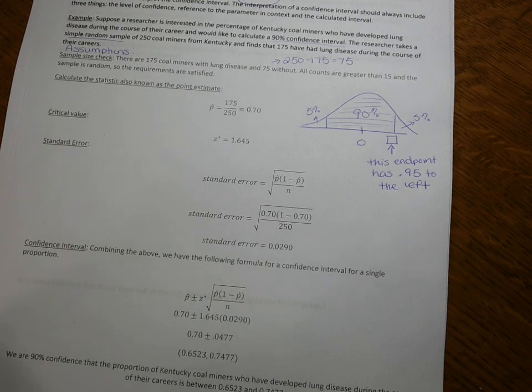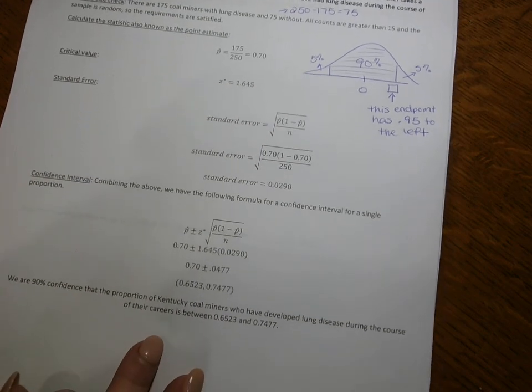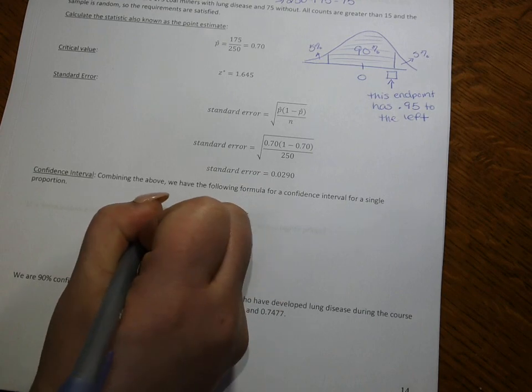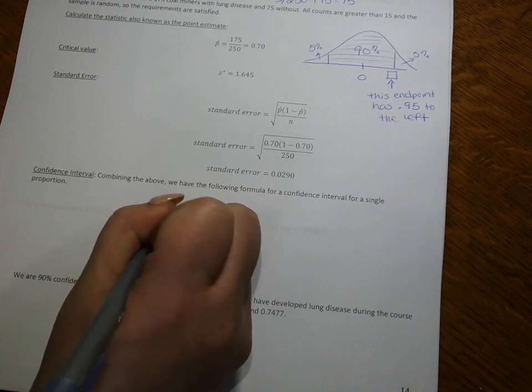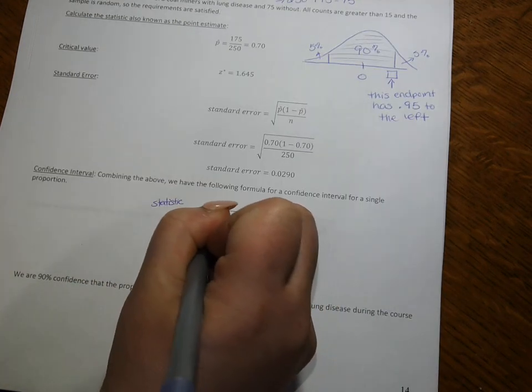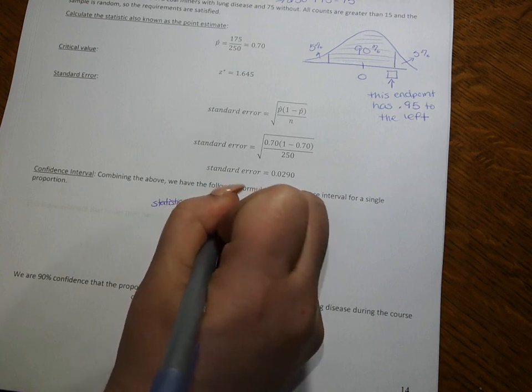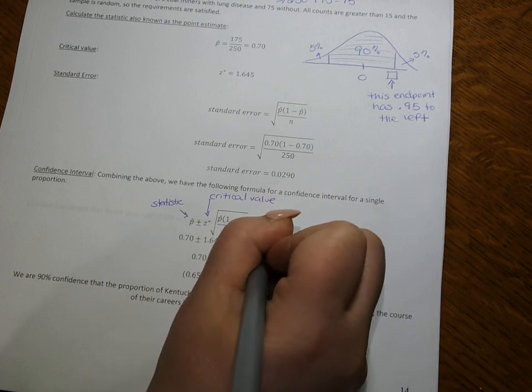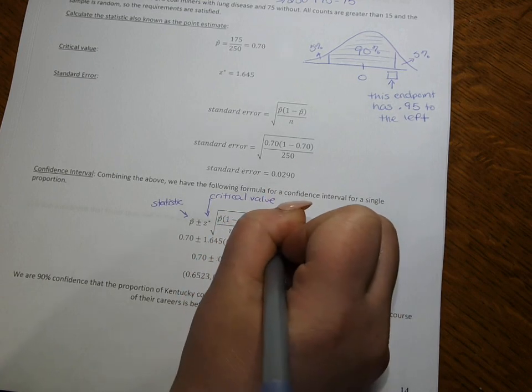So looking down below, notice here, the p hat is our statistic, the z star is the critical value, and then the rest of it is the standard error.